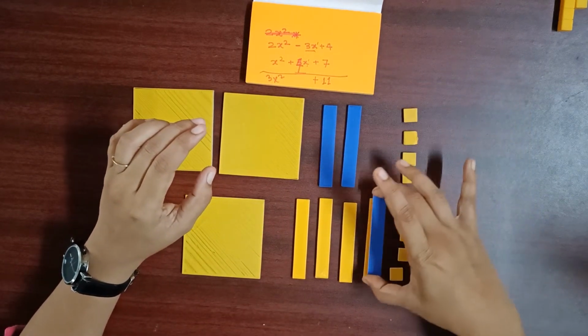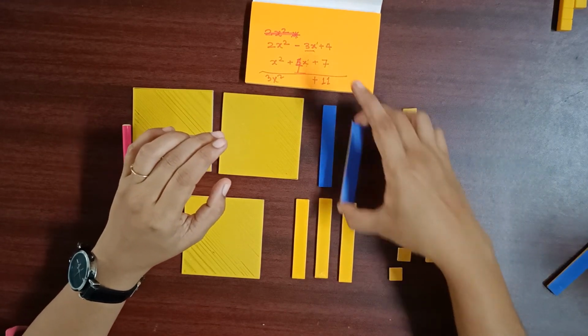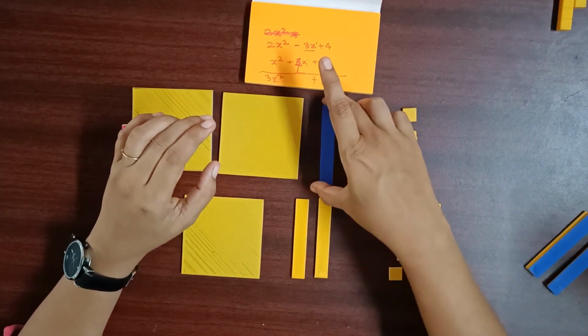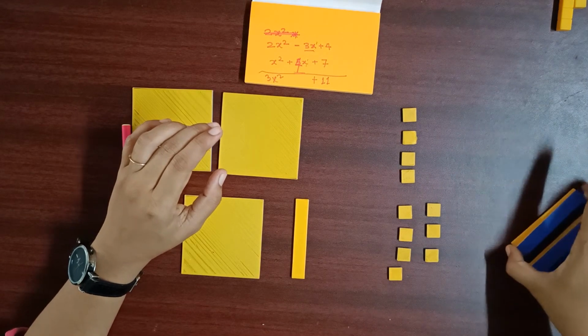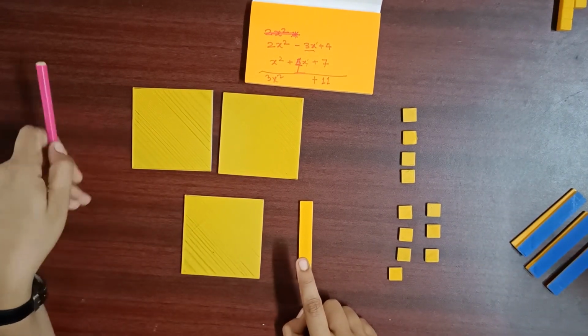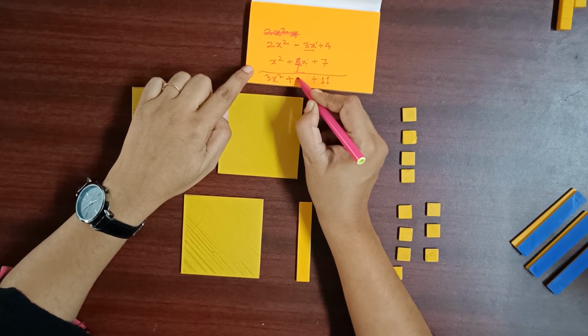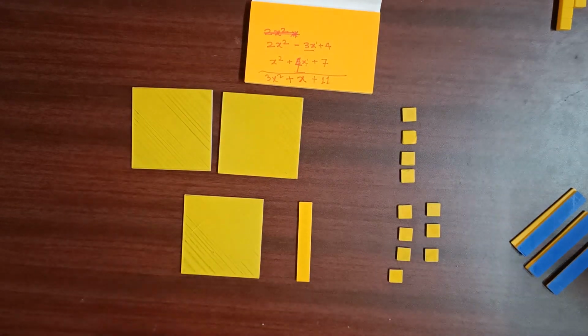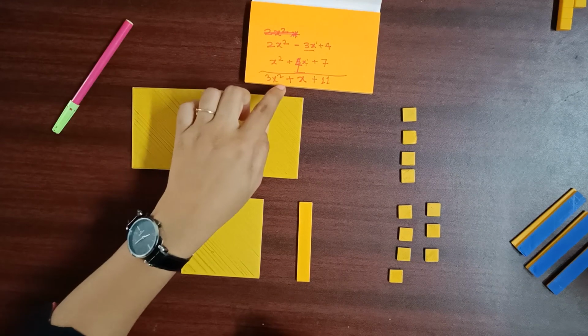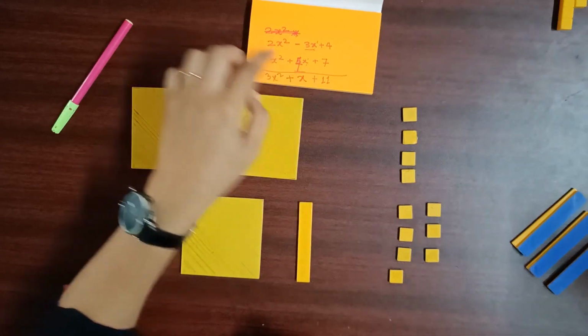So one blue rod will cancel one yellow rod, another blue will cancel another yellow, and this blue will cancel this yellow, and I'm left with only one yellow rod. That means my term is positive, so I'll write plus x. So my final expression is 3x squared plus x plus 11.